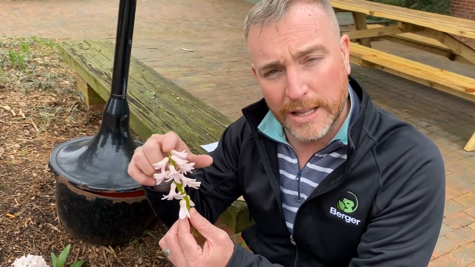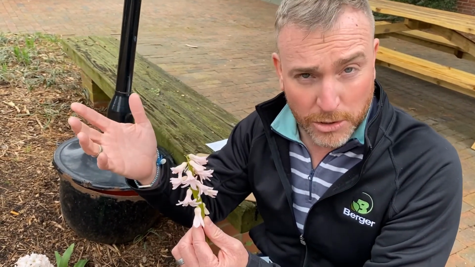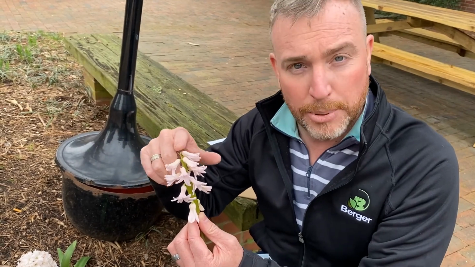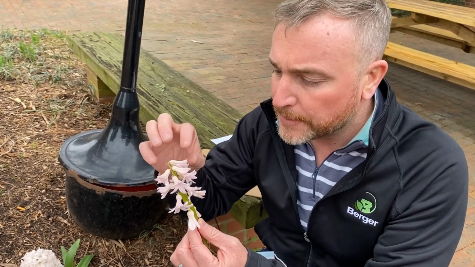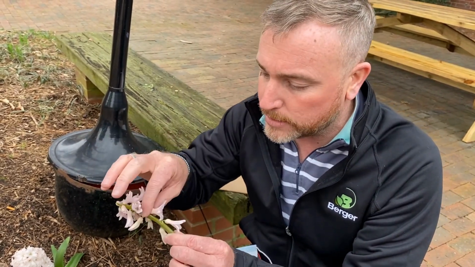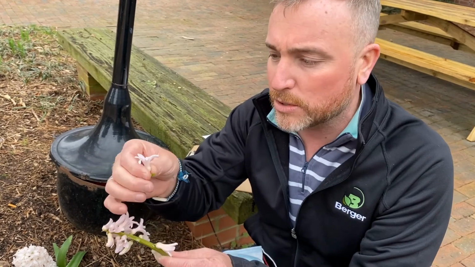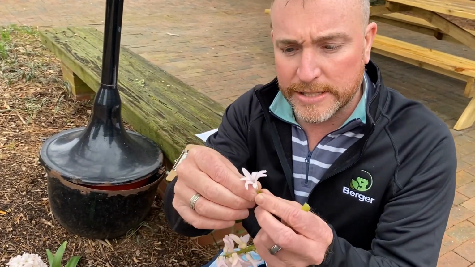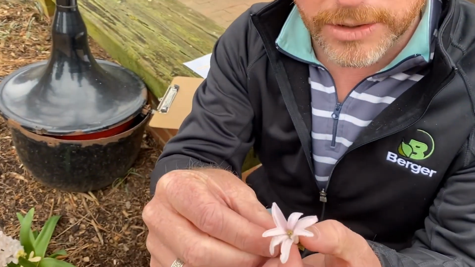They're also sold a lot as potted plants. You can buy them in the grocery store and the florist and put them in your home and enjoy that fragrance. Now what I want to do, and I'm willing to sacrifice one of these inflorescences so that you can see that up close at home, is take one of these flowers off, just so you can see what one individual flower looks like.